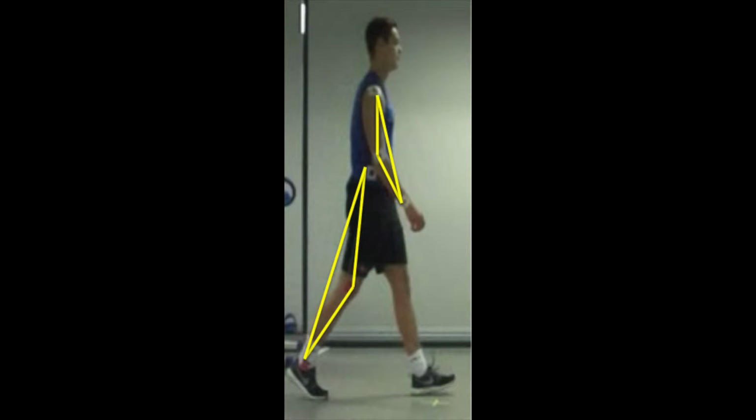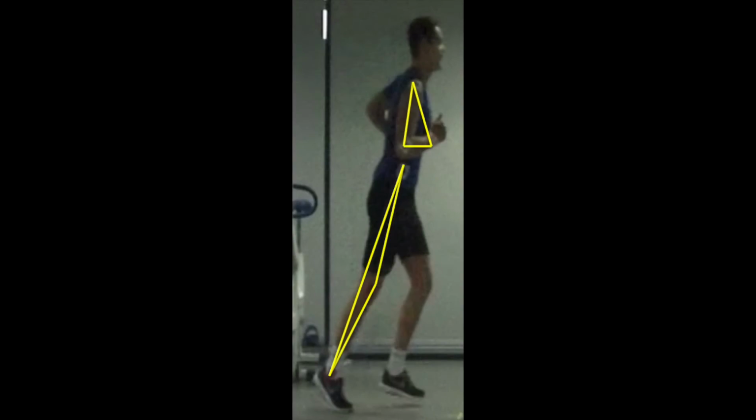Similar to the toe-off phase, when the participant is running at the heel strike phase, the humero-ulnar angle is still rotating round to gain momentum as a smaller angle, rather than walking when the angle is nearly a straight line.